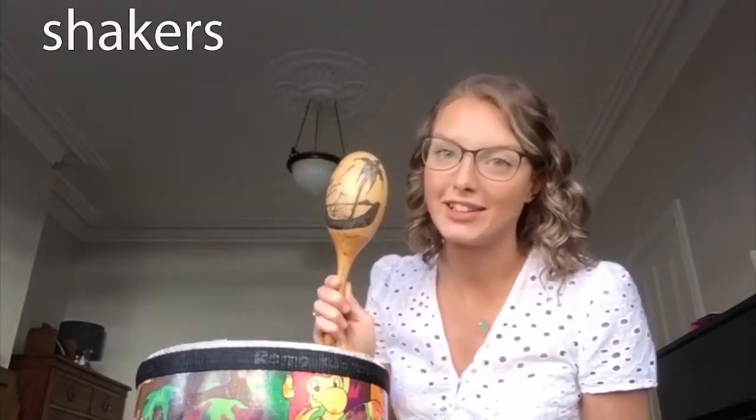Then we've got this rather colourful one. This is an African drum. Traditionally in Africa, this is called a djembe. And then finally, some of you may know this one as shakers, but the proper musical word for this instrument is maracas.